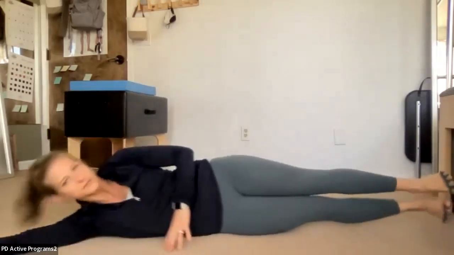Fancy transitions, right? But I could have just rolled over. Yeah, you could have.